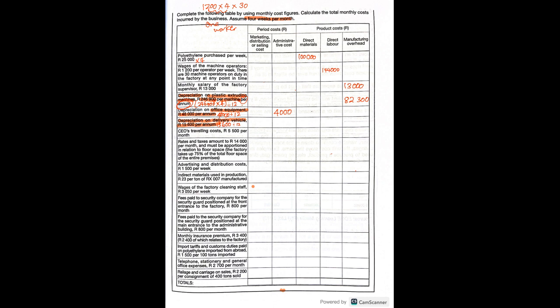15,600 divided by 12 gives you a figure of 1,300, and depreciation on a delivery vehicle is what we're focusing on here. So any cost associated with delivery, getting the product to the final customer, falls into your general admin costs. So that would be the figure of 1,300 here under your marketing, selling, and distribution costs.